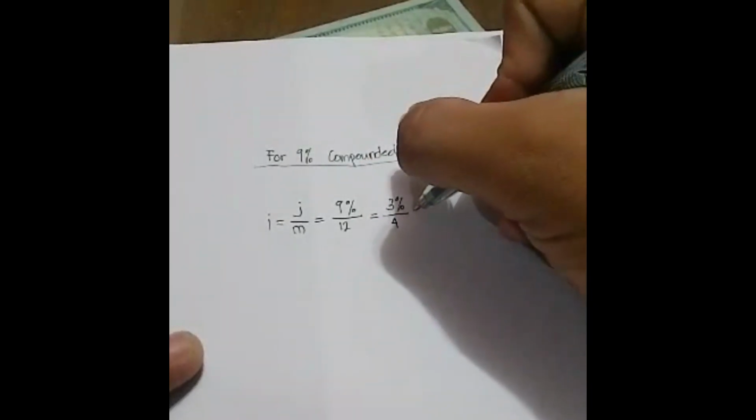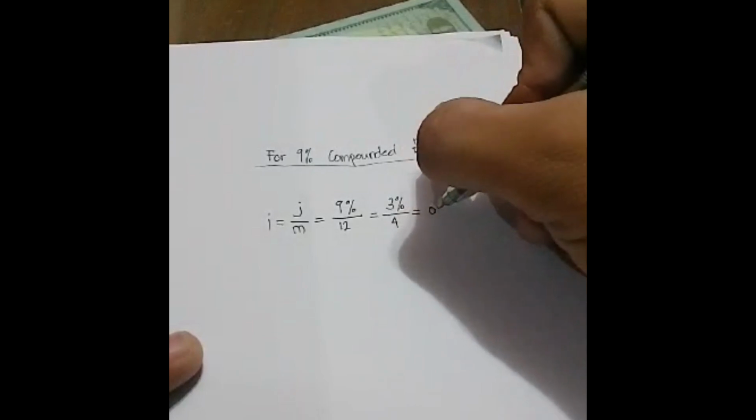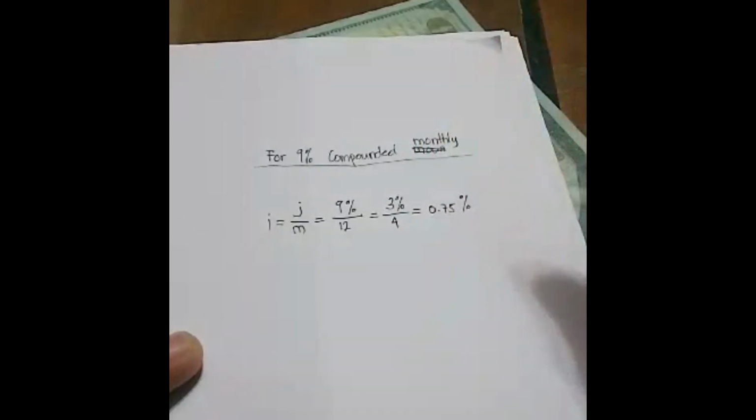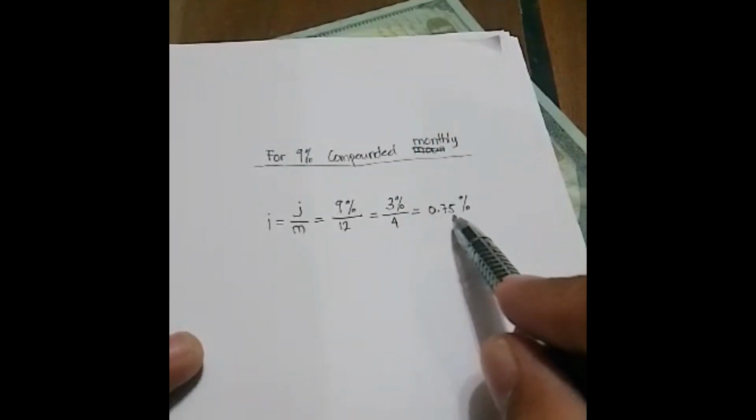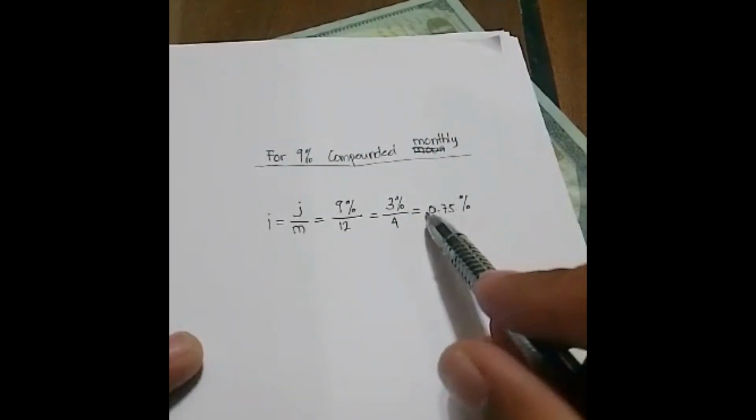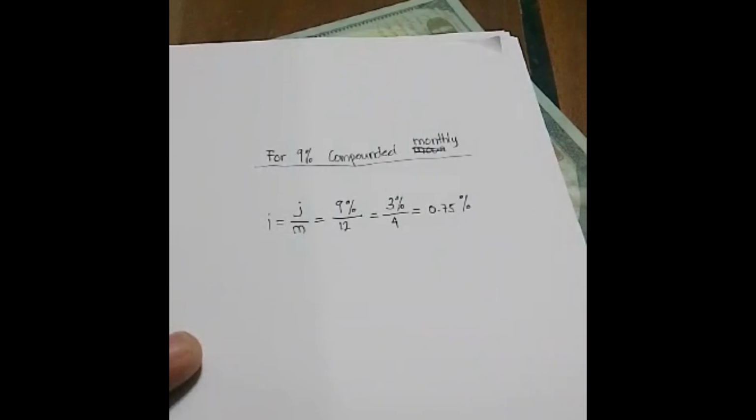Then after simplifying, 3 divided by 4 is 0.75 with the percentage. Then after percentage form, convert into decimal form. Should be 0.0075, and that will be your final answer.